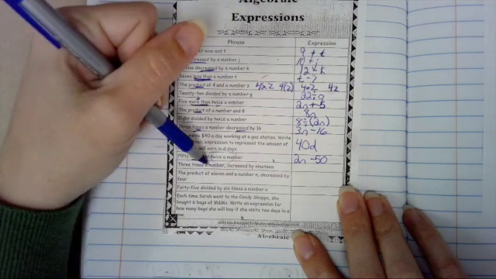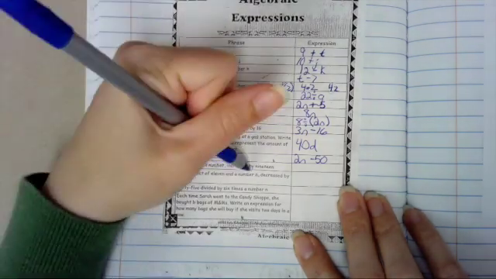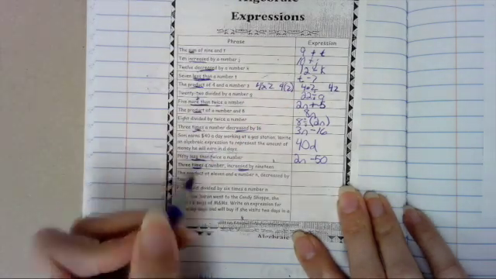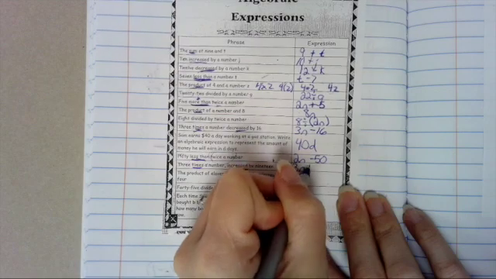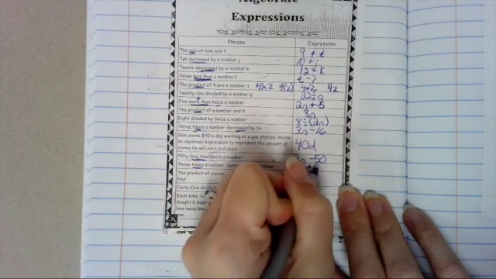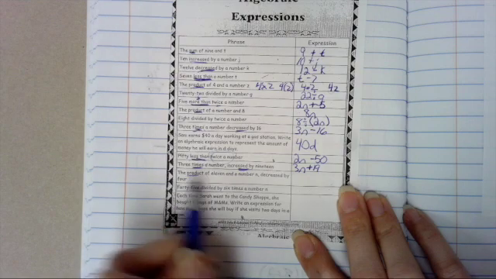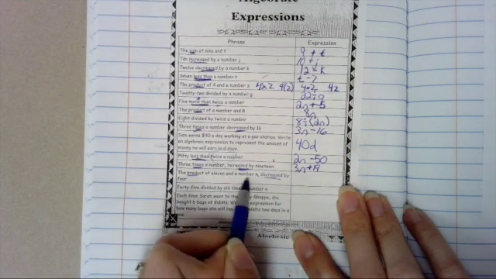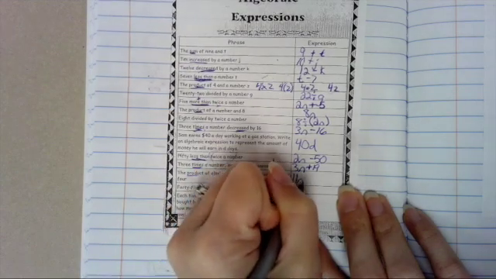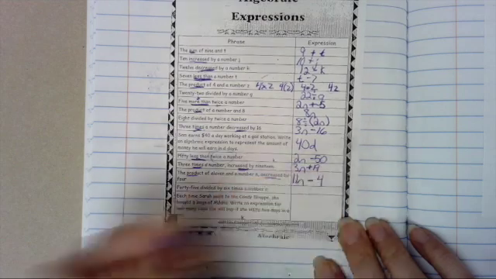3 times a number increased by 19. Times and increased. 3 times a number, 3n, increased by, plus 19. Product means multiply. Decrease by means subtract. The product of 11 and a number, decreased by 4, is going to be subtract 4.